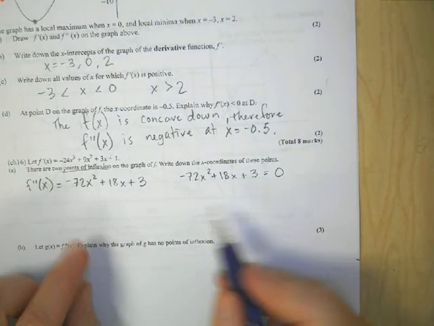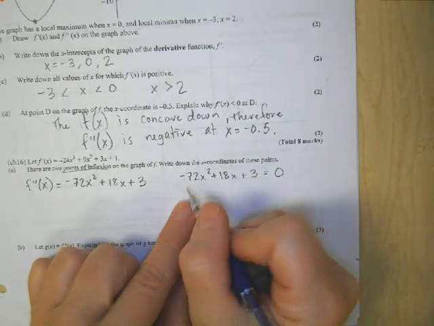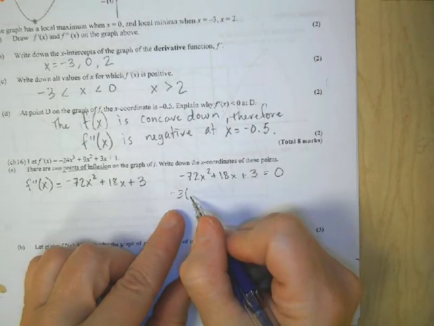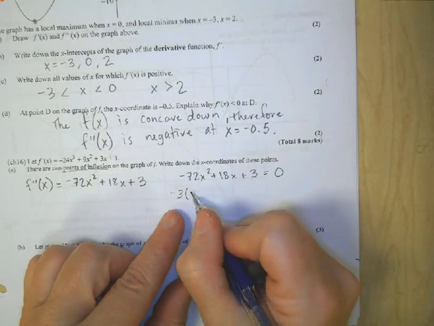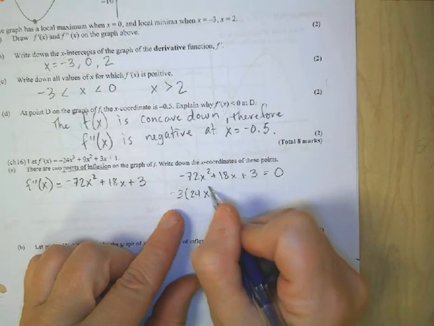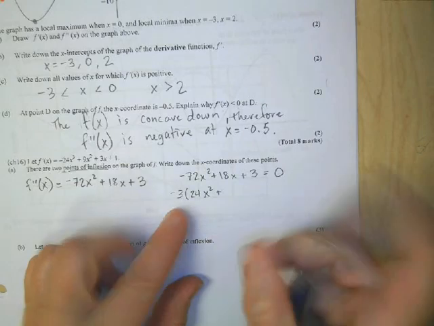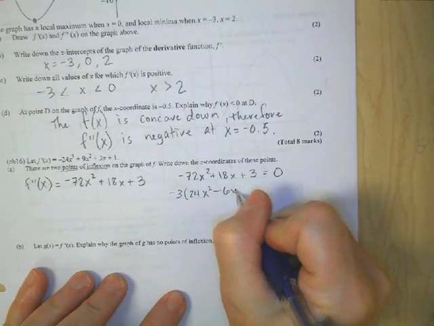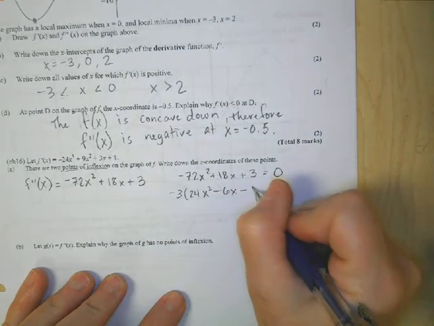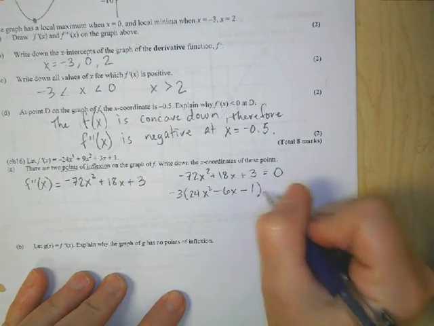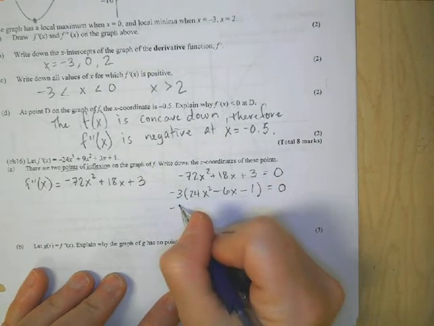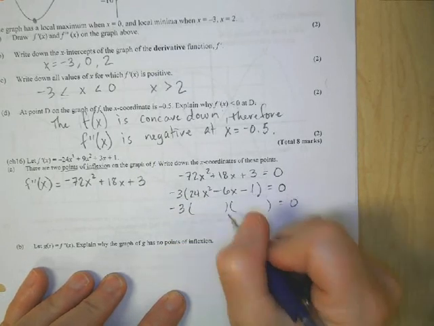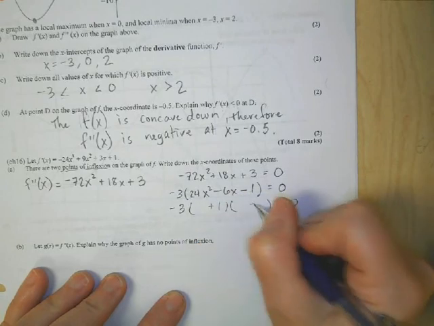One thing I noticed is that I could factor out 3. I'm actually going to factor out negative 3. So negative 3 times 24, and then negative 3 times negative 6, and negative 3 times negative 1. And then I'd look to see, can I factor this? So to get a negative 1, I'm going to have a plus 1 and a minus 1.